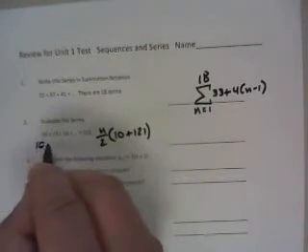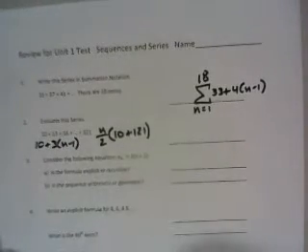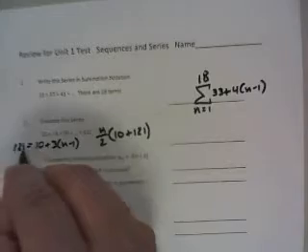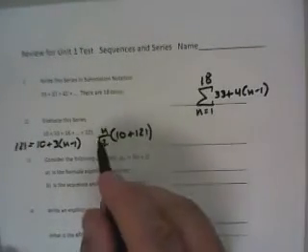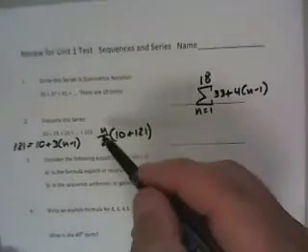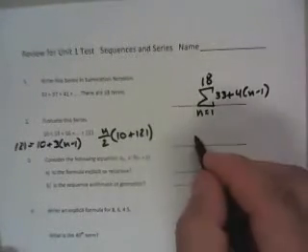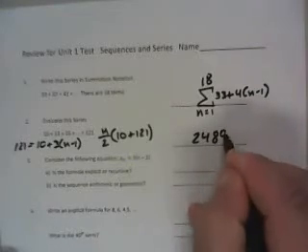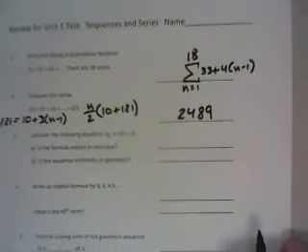And that's going to look like this. We're going to take 10 plus 3 n minus 1 number of times. And we're going to set that equal to 121 and solve that equation for n. That ends up being 38. So we would take 38 divided by 2 times 10 plus 121, which ends up being 2,489. Let's move on to number 3.